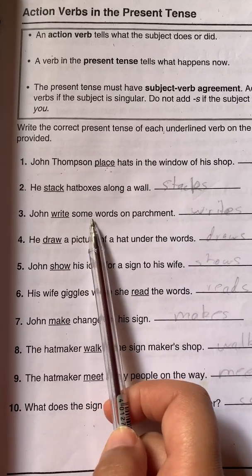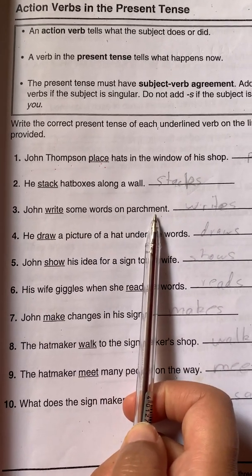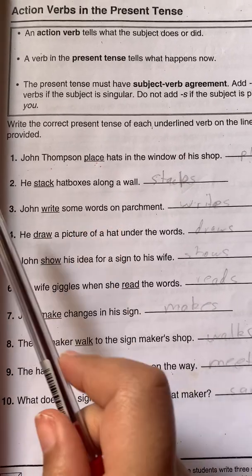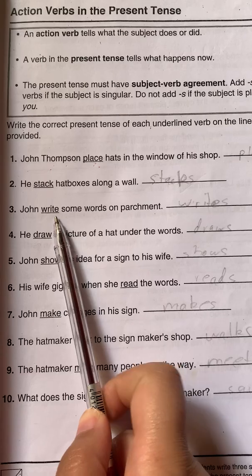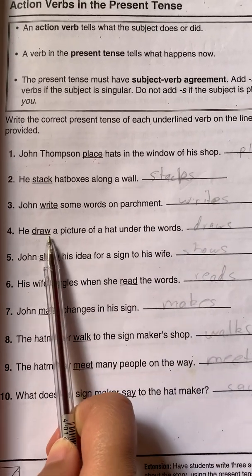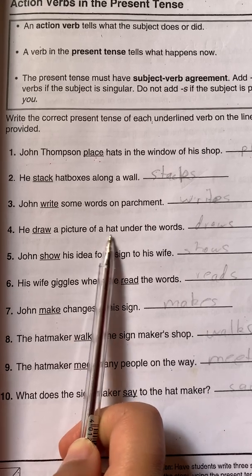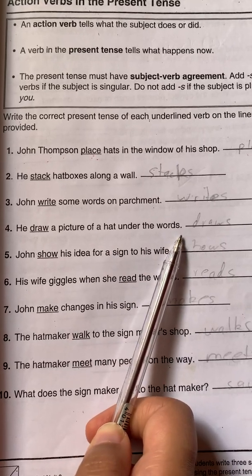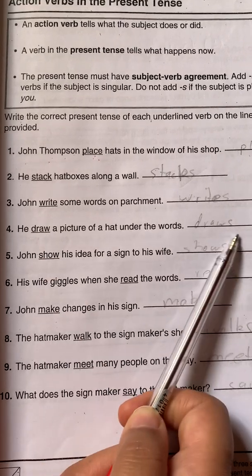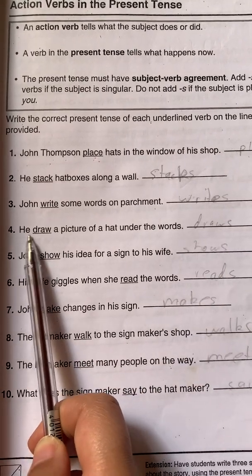John writes some words on parchment. John, he is John, he is only one, means singular. The verb should take S. He drew a picture of a hat under the words. He drew or he draws? Of course draws, because the subject is he.